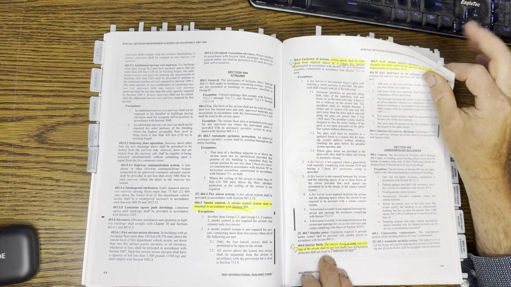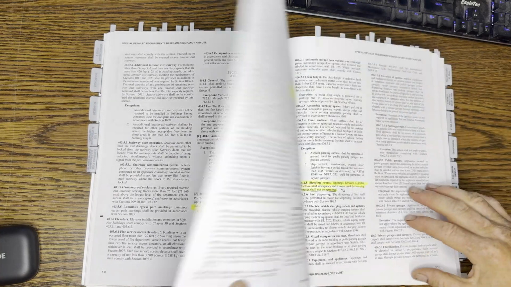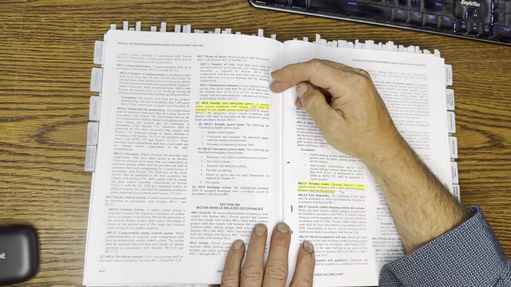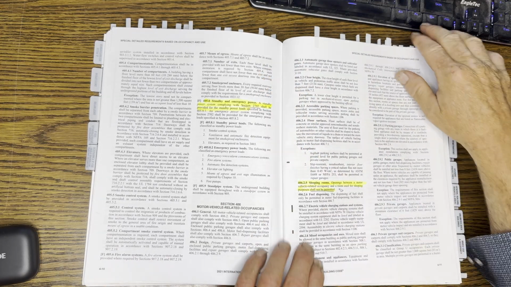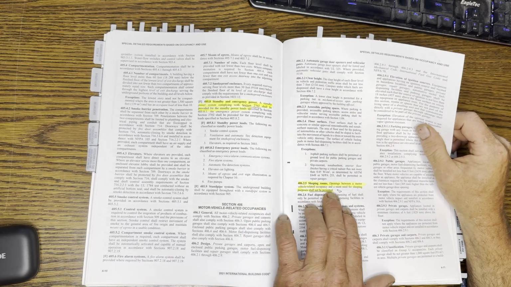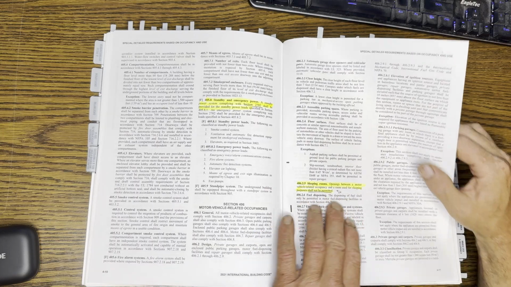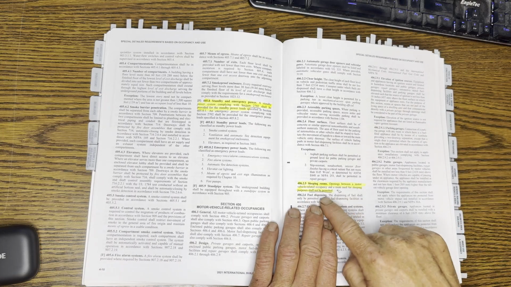Yeah, we'll get to Chapter 8 and talk about that. Right now, we're in unique occupancies, underground occupancies. Chapter 4 is just unique stuff that's above and beyond the code. This is across the board. I brought this up in previous videos.